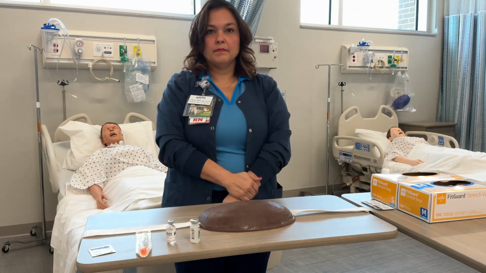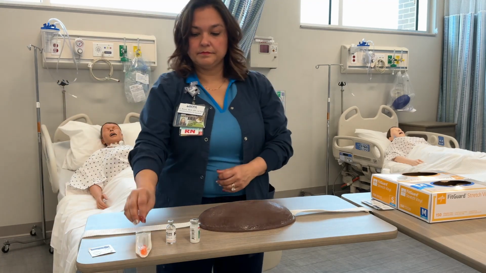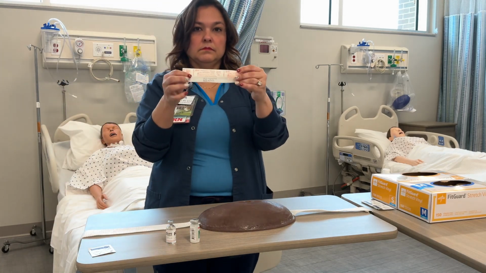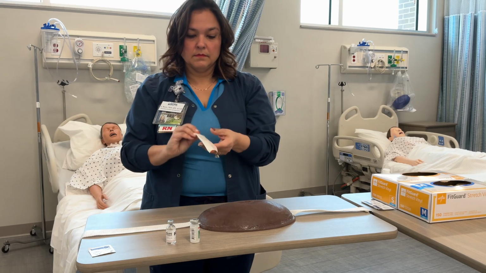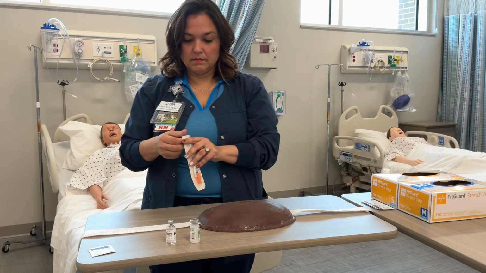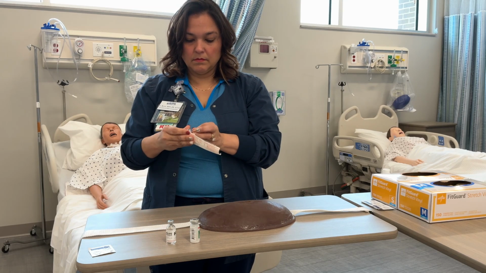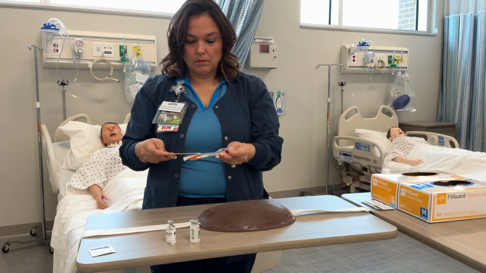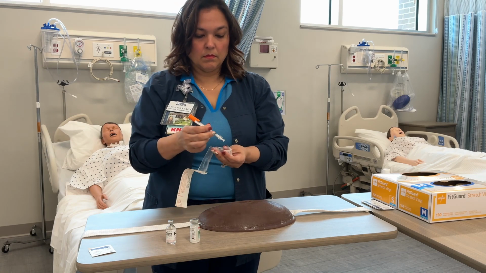We're going to select the correct syringe, gauge, and length of needle, and this will depend on your patient and their size. We're going to remove the needle cap and pull back on the plunger to draw the amount of air into the syringe equivalent to the volume of medication to be aspirated from vial 1.